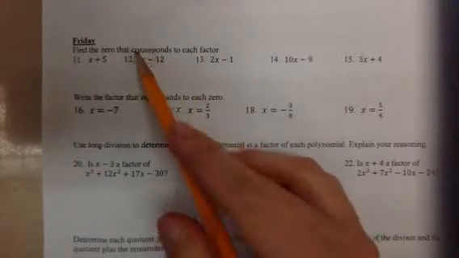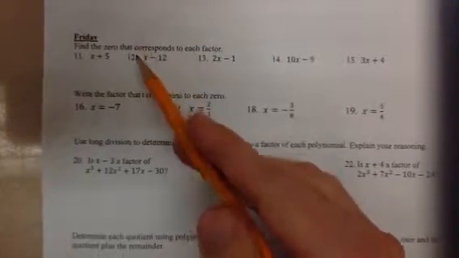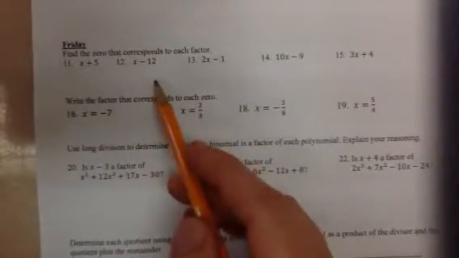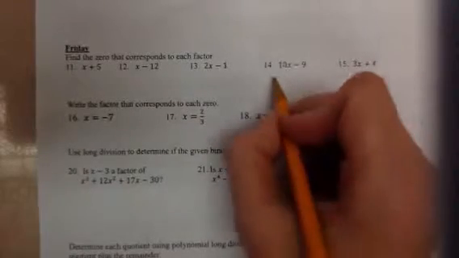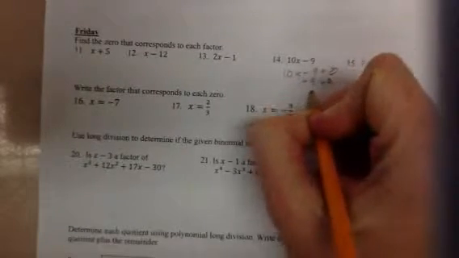For these problems, find the zero that corresponds to each factor. Okay, so remember, if this is a factor, you just set it equal to 0, right? So I'll do number 14. 10x minus 9 equals 0. And then I would just solve.